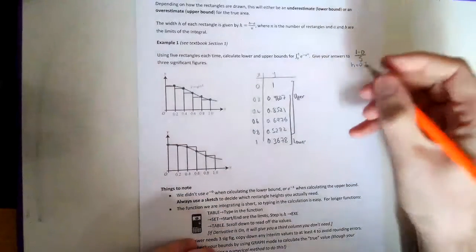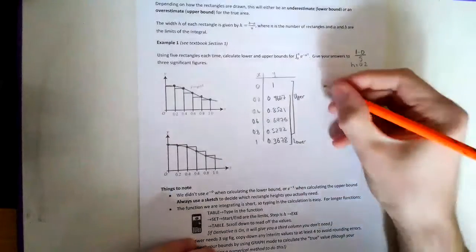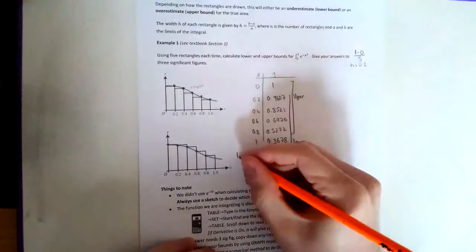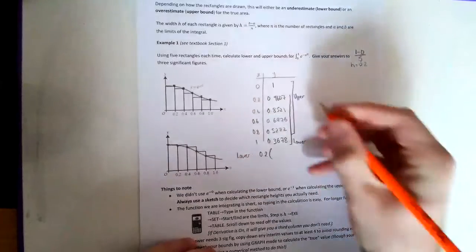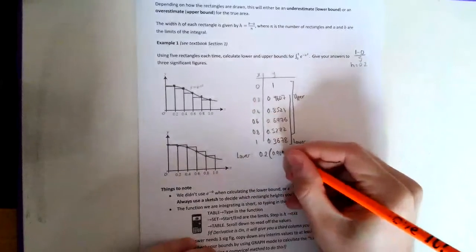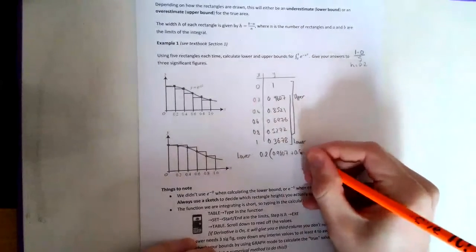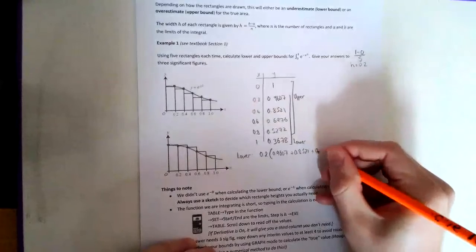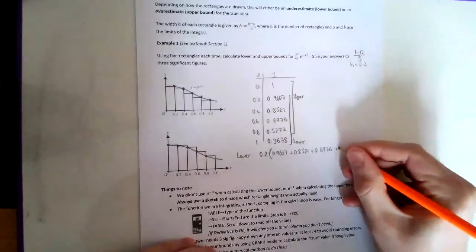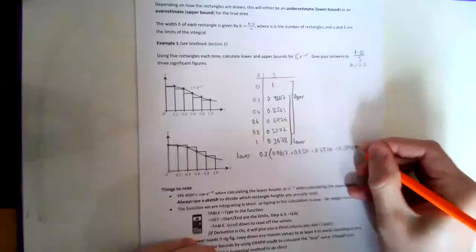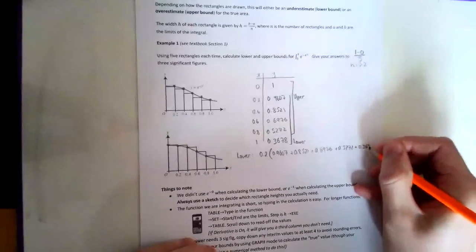So for the lower, let's do it down here. So for the lower, it would be 0.2 times 0.9607 plus 0.8521 plus 0.6976 plus 0.5272 plus 0.3678.